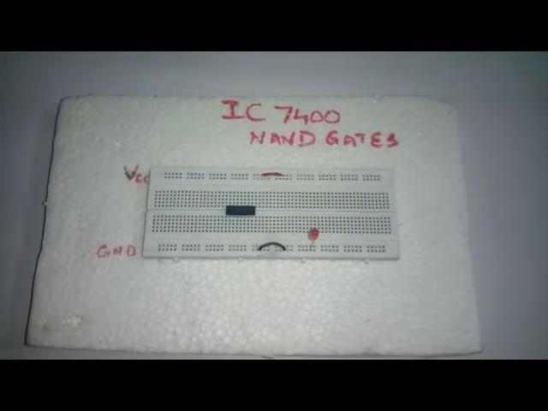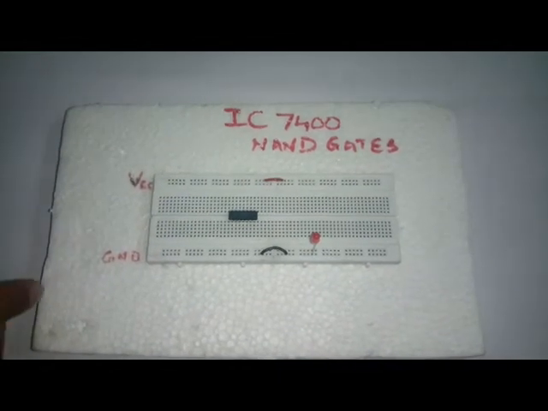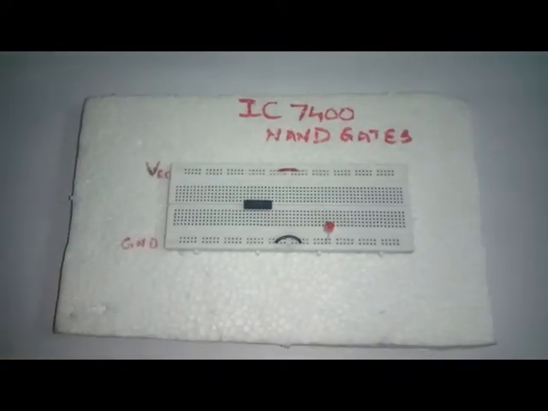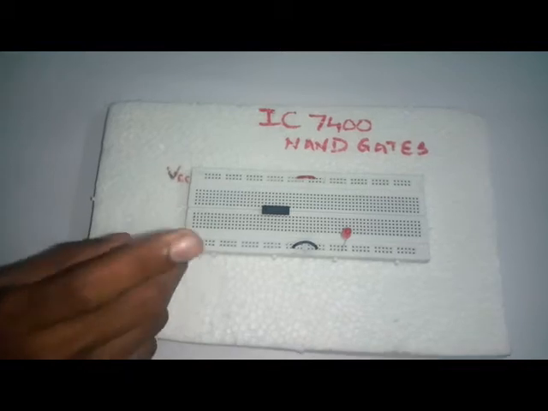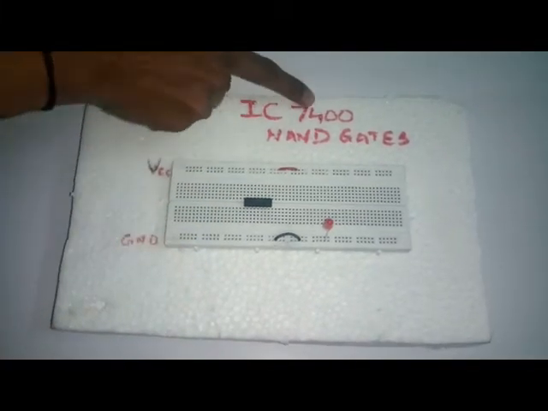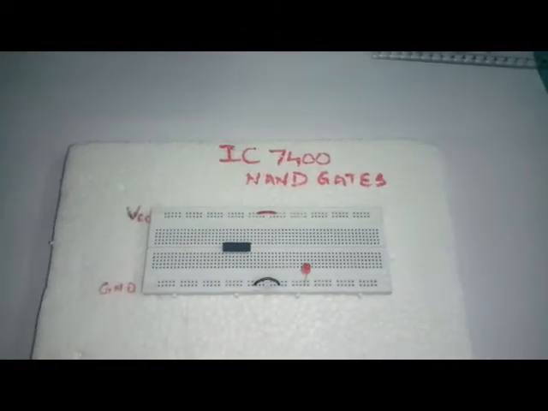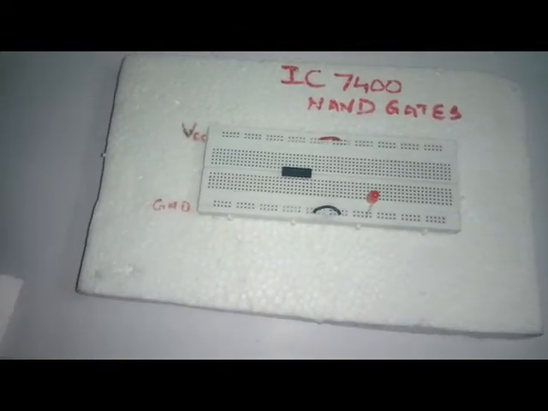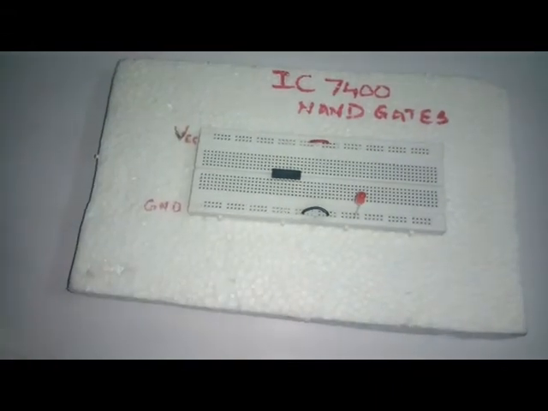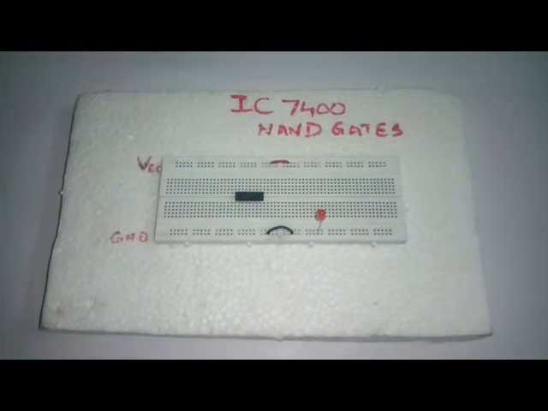Hi fellas, today we are going to see how to construct NOT gate using IC7400 NAND gate. First of all, I'll be explaining about the NAND gate. The IC I have used here is IC7400, so quad NAND gate. The reason for its name is it has four NAND gates in it. Now we'll see its pin diagram.